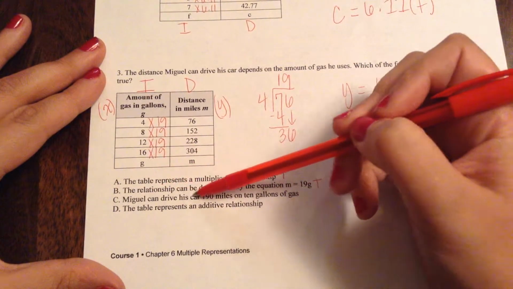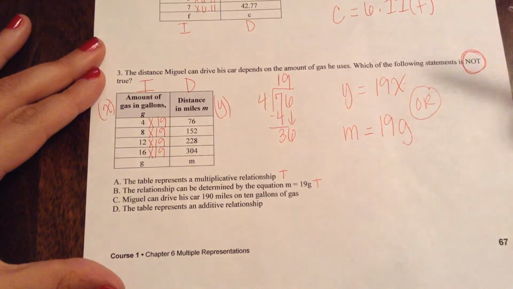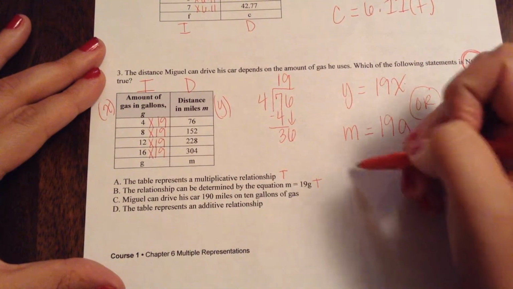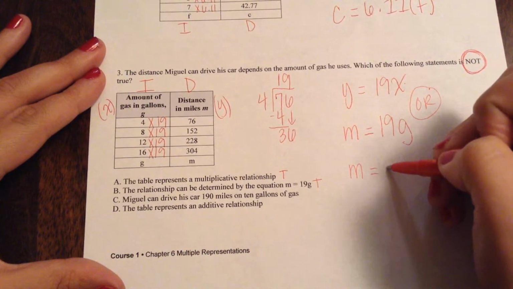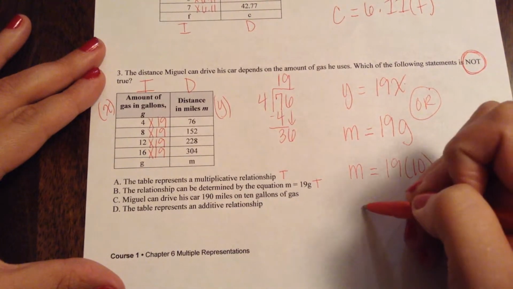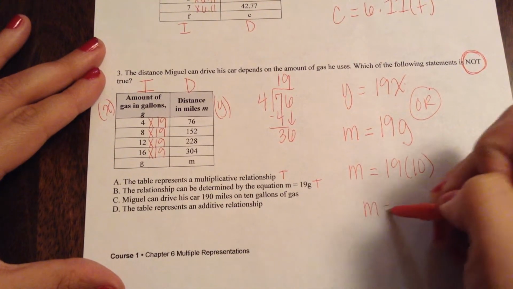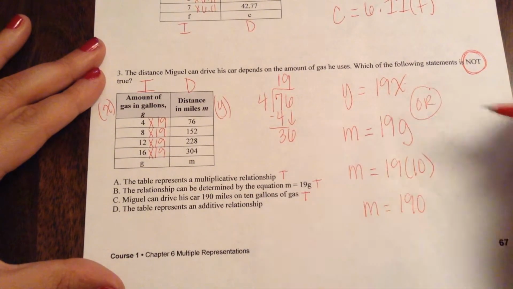Miguel can drive his car 190 miles on 10 gallons. Okay, so let's figure it out. If I want the number of miles, I would have to multiply 19 times 10. Well, 19 times 10 is 190. So that is also true.